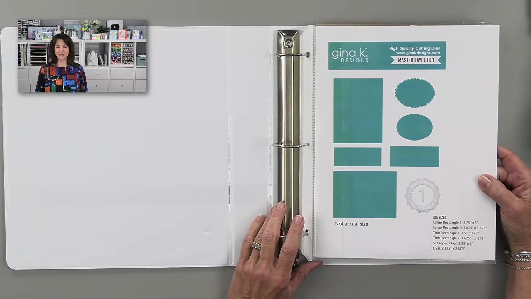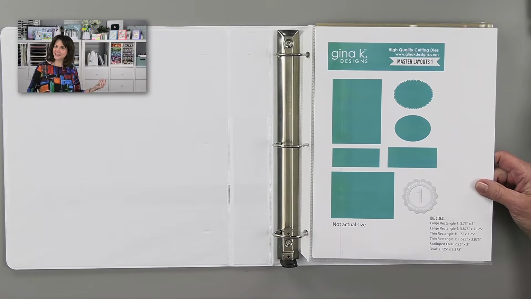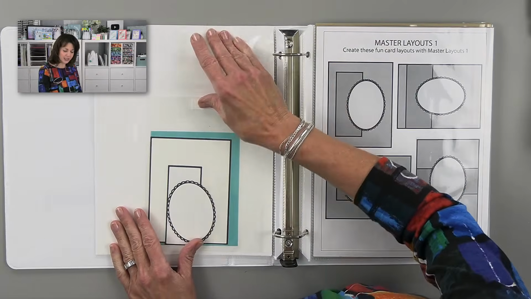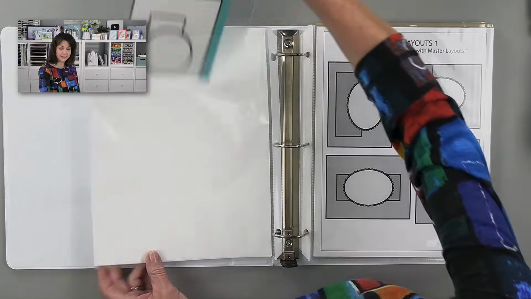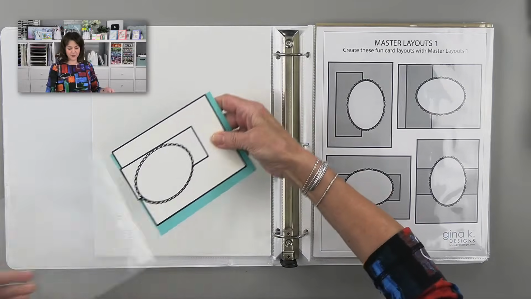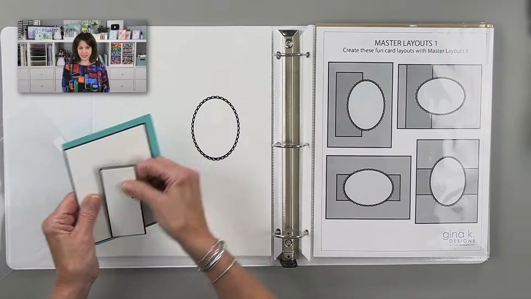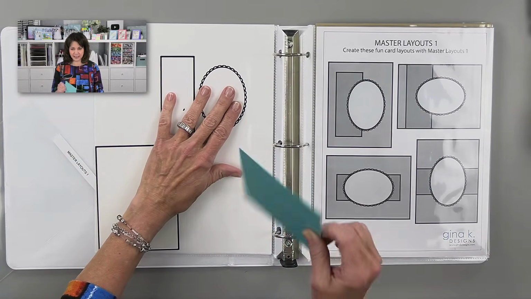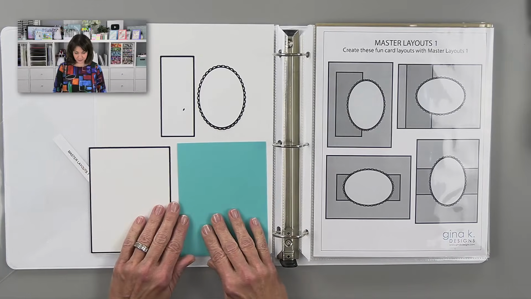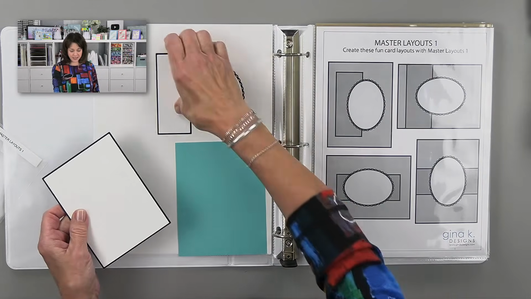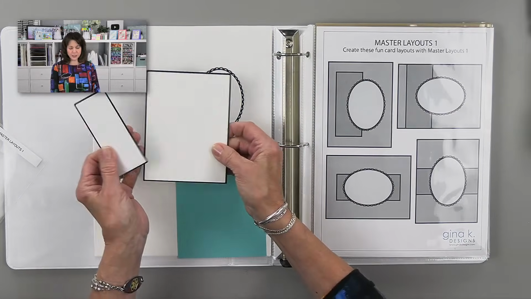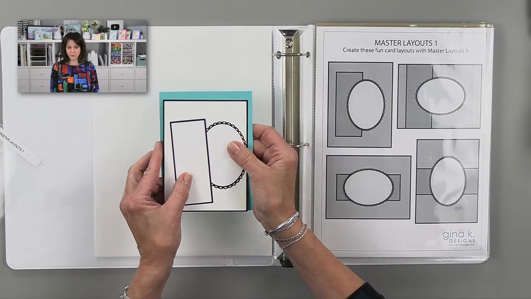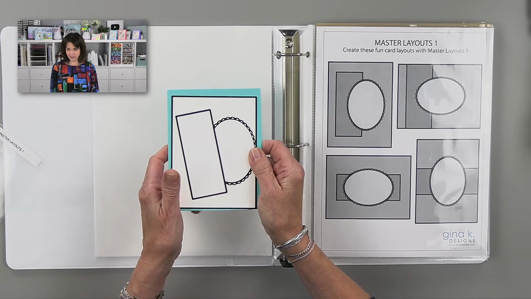What I would like you to do, you don't have to, but if you're playing along, is cut out all of your Master Layouts 1 and assemble them the way they were designed to be assembled. And then I just have a quarter sheet of cardstock to replicate a card base. This way I'm saving a little bit of cardstock, because these pieces are going to help us mix and match with future Master Layouts sets, okay?